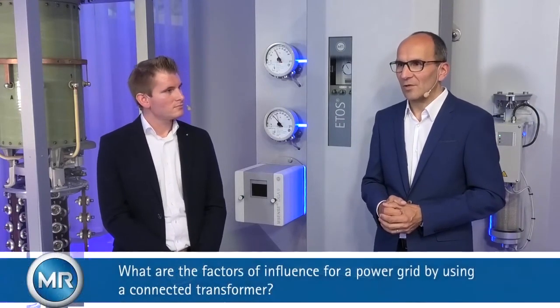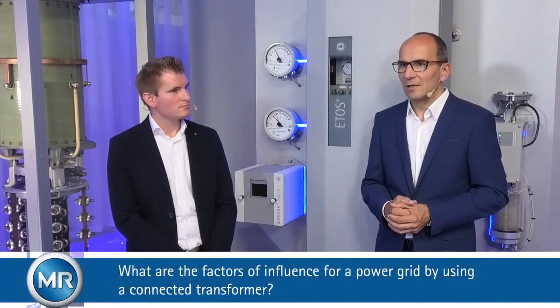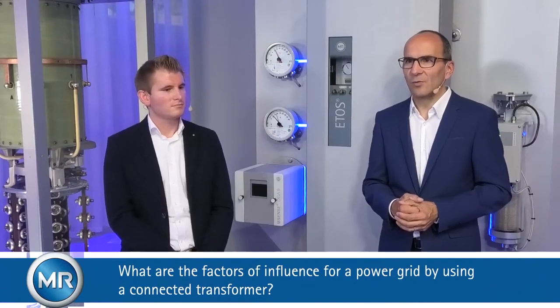The next question I received: what are the factors of influence for a power grid by using a connected transformer? I think the connected transformer has two main abilities in the network.